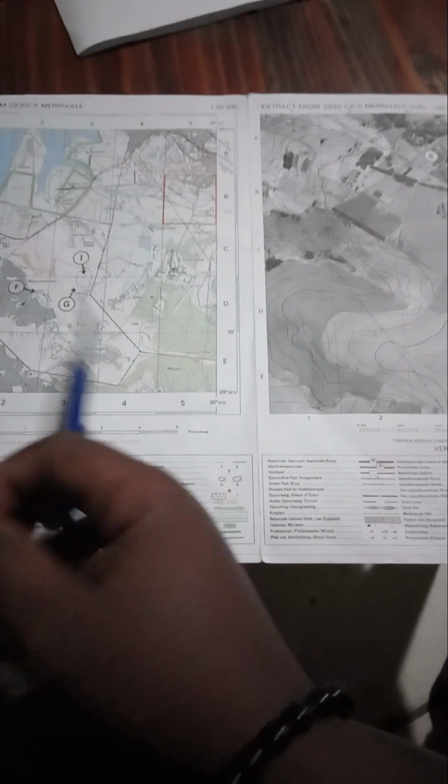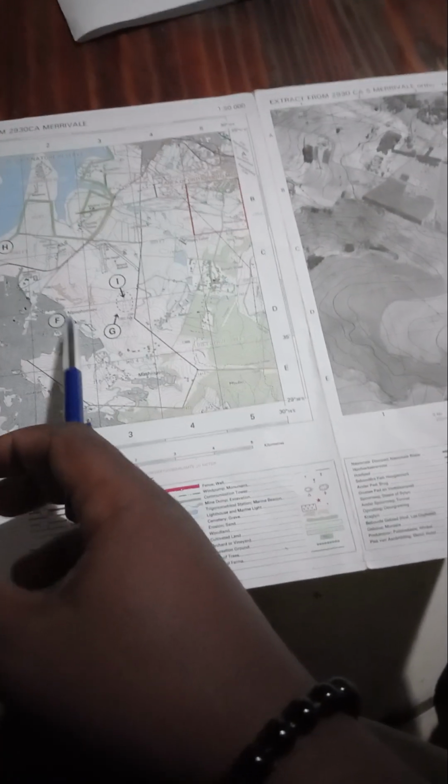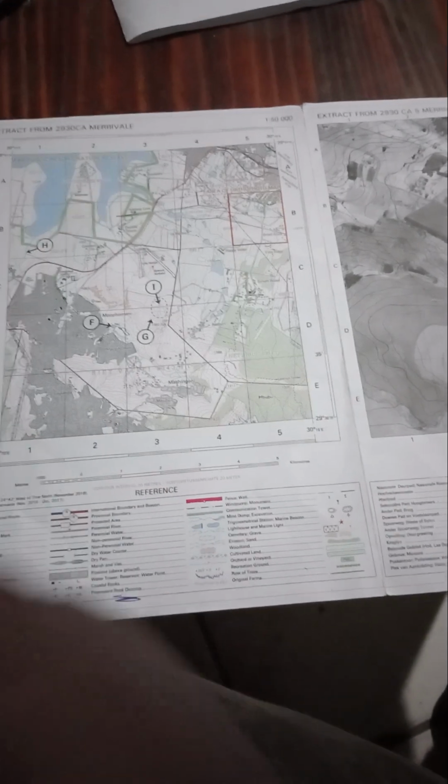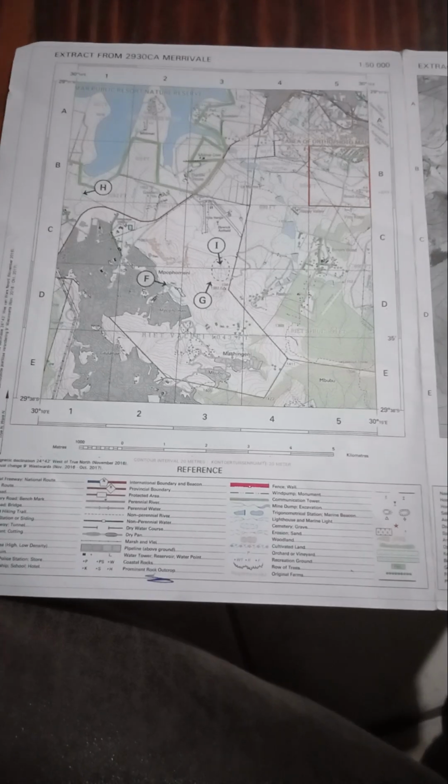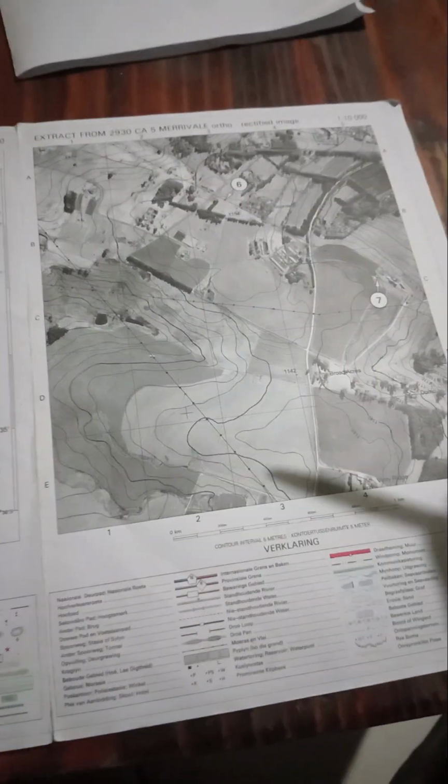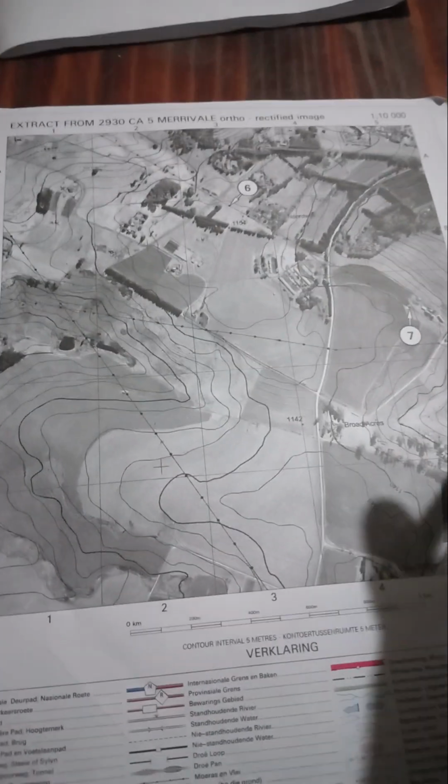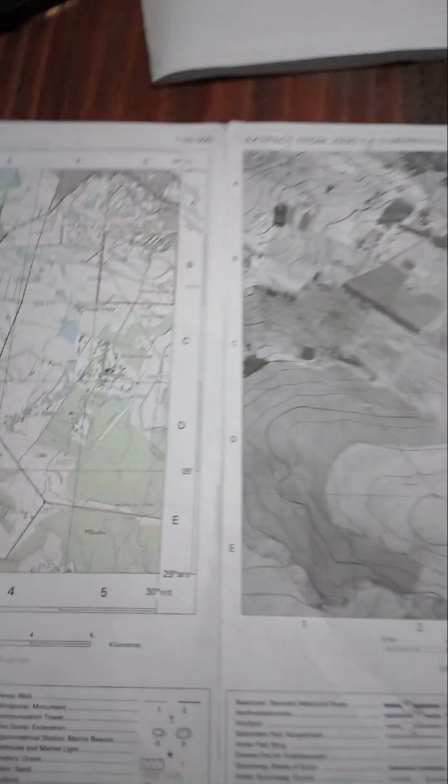And then another thing you should know, this is a small scale map. It just shows small pictures. And then the orthophoto map is a large scale map because it shows big pictures, or large areas.